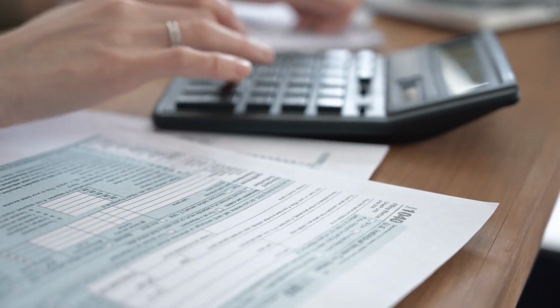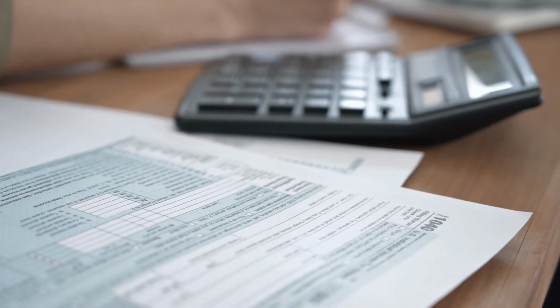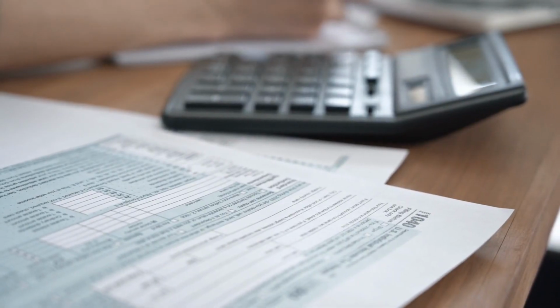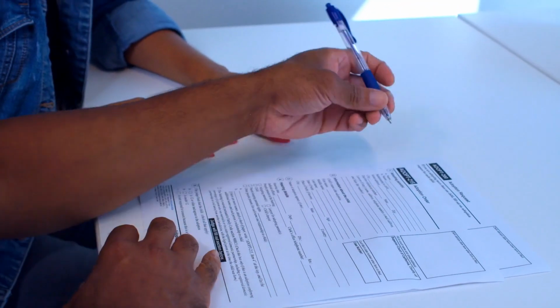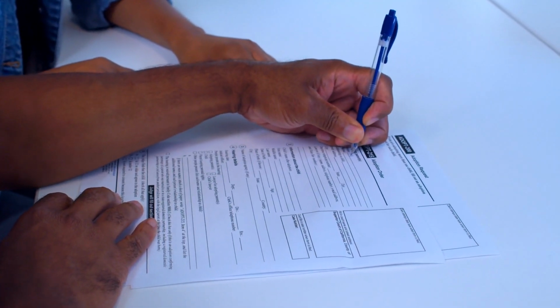So, how should a nonprofit fill out Form W-9? Start by entering the organization's name as it appears in the Articles of Incorporation. For the entity type, check the box for C Corporation or choose Other and write Nonprofit Corporation.